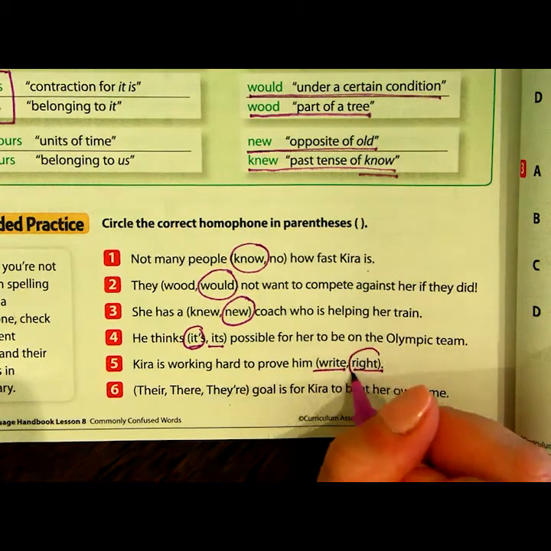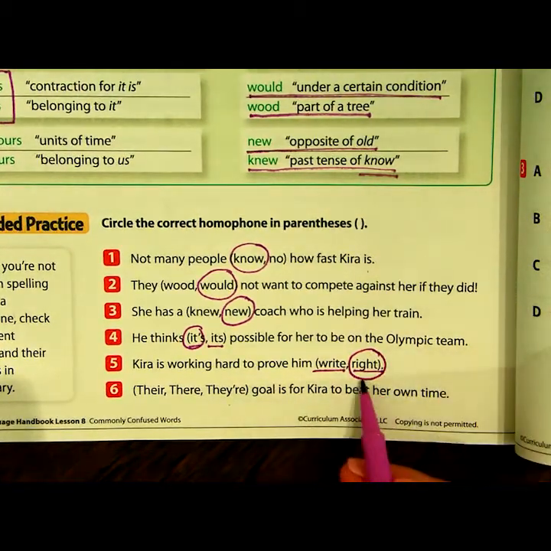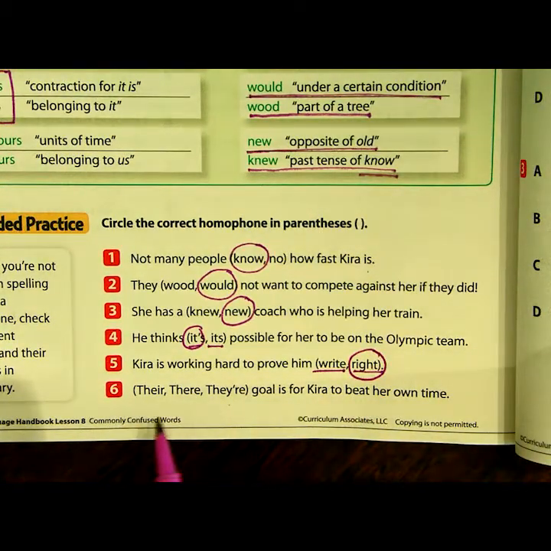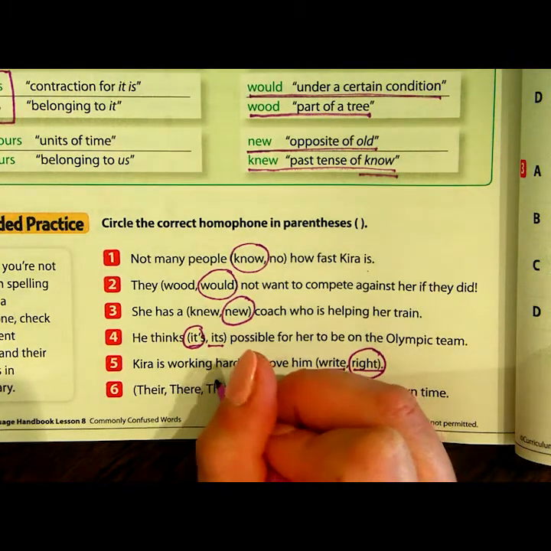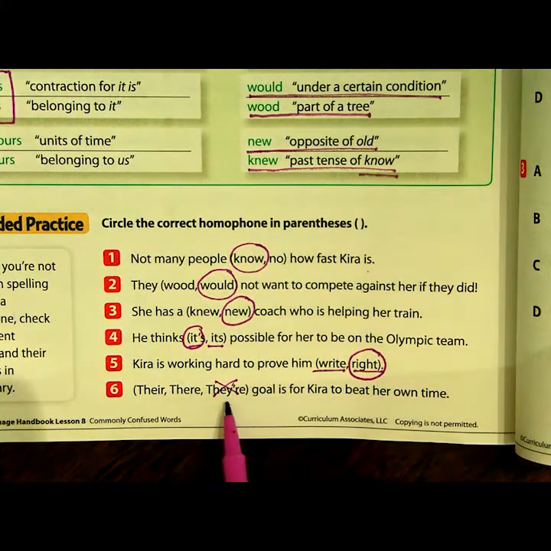To prove him correct. In the last example, we're using that commonly confused word there. So their goal is for Kira to beat her own time. Does it make sense to say their goal is for Kira to beat her own time? So if you have to go through and do like a process of elimination like this and cross out the ones that you think are incorrect, that is okay. That's a great strategy.